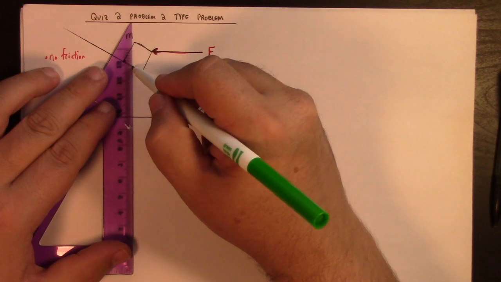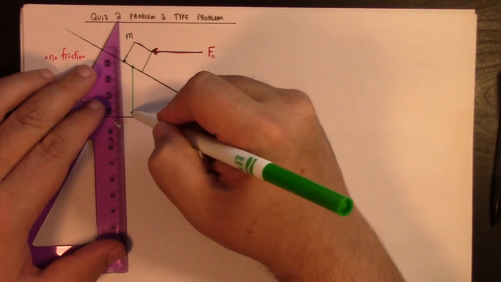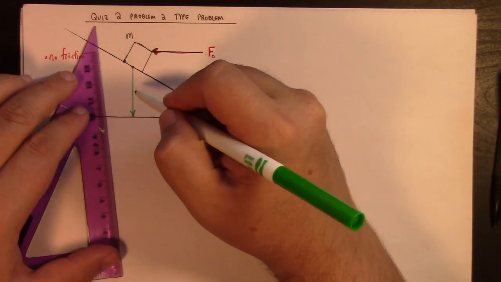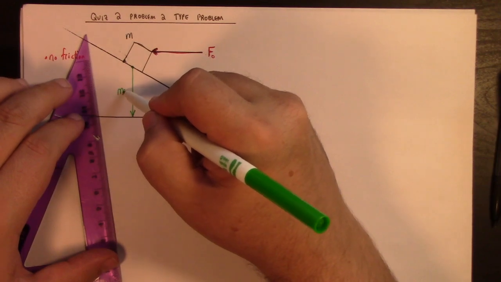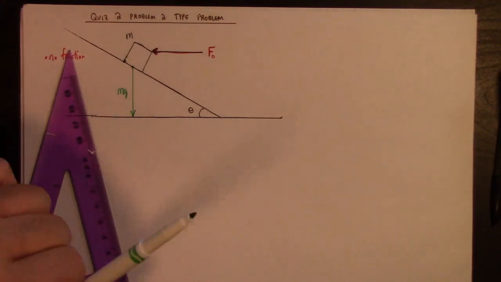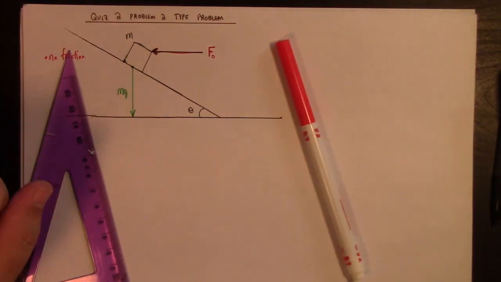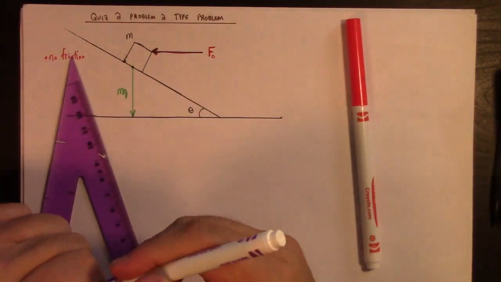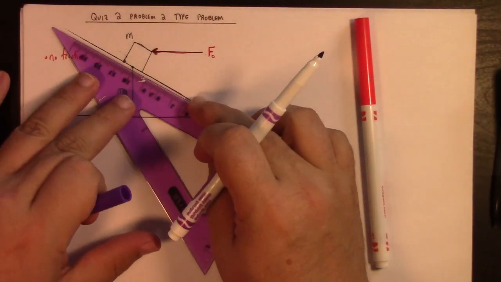And so, gravity acts down like this, right? So if you look at it like that, of course that's mg, right? And there's two pieces to that. There is the piece which goes along the plane, parallel to the plane, right? This piece.